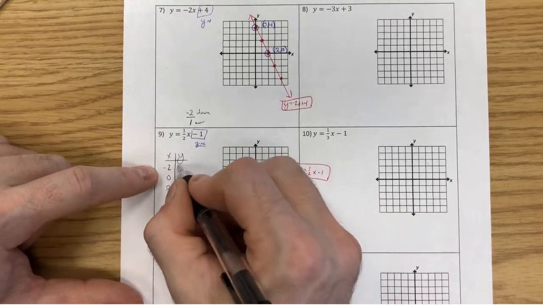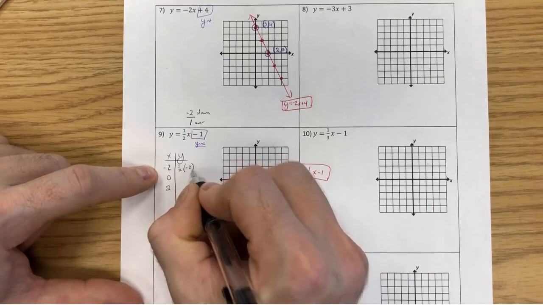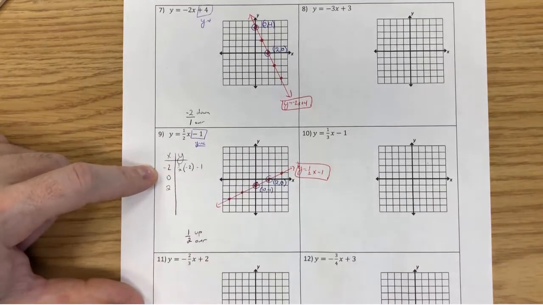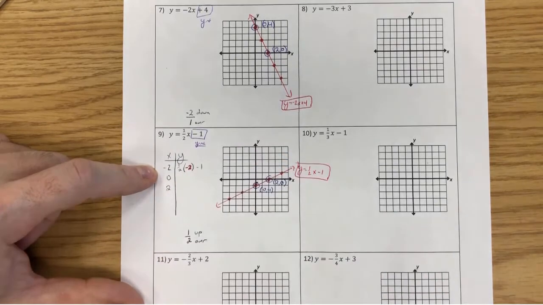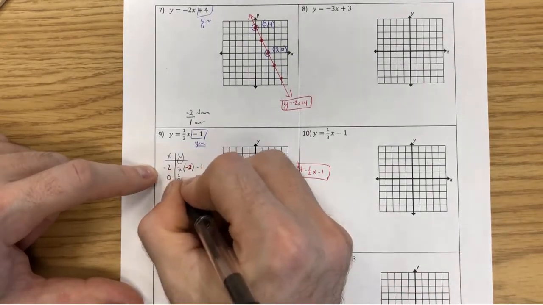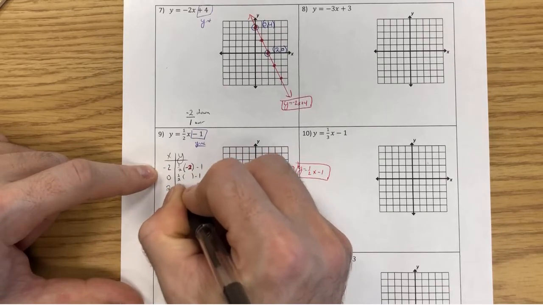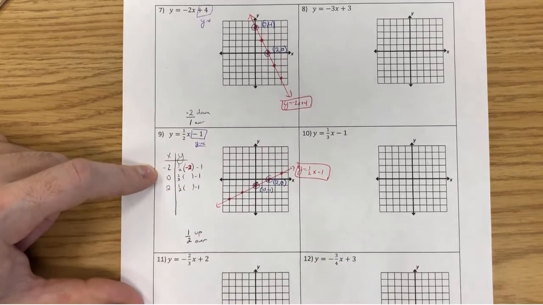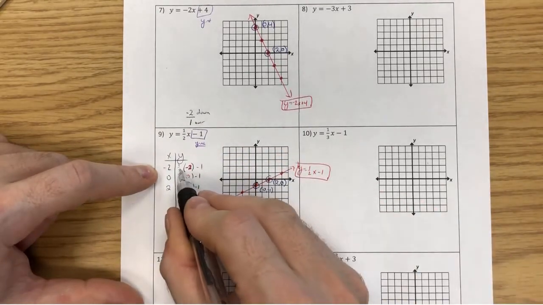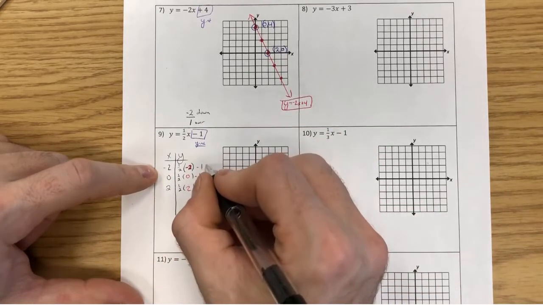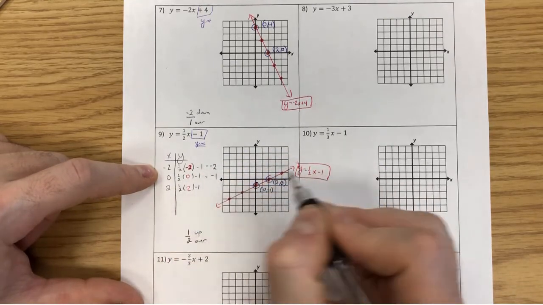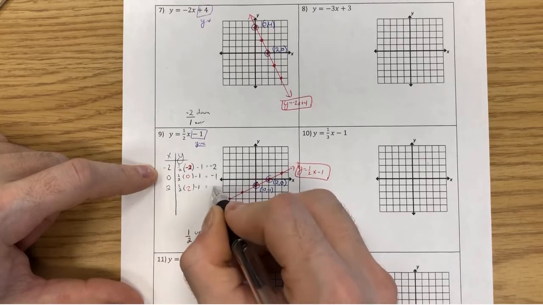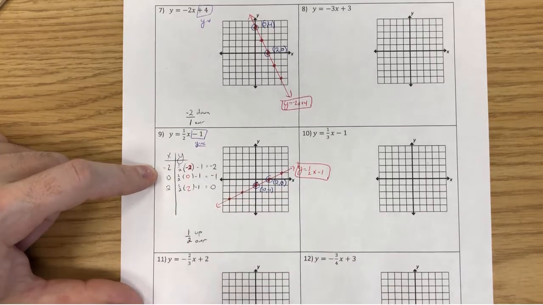So let's plug this in. So 1/2 of negative 2. Actually, let's do this in a different color, so that way we can see what we're plugging in. Plug in the negative 2. 1/2 of 0 minus 1. 1/2 of 2 minus 1. Okay. Half of negative 2 is negative 1. Minus 1 is negative 2. Half of 0 is 0. Minus 1 is negative 1. Half of 2 is 1. Take away 1 is 0.